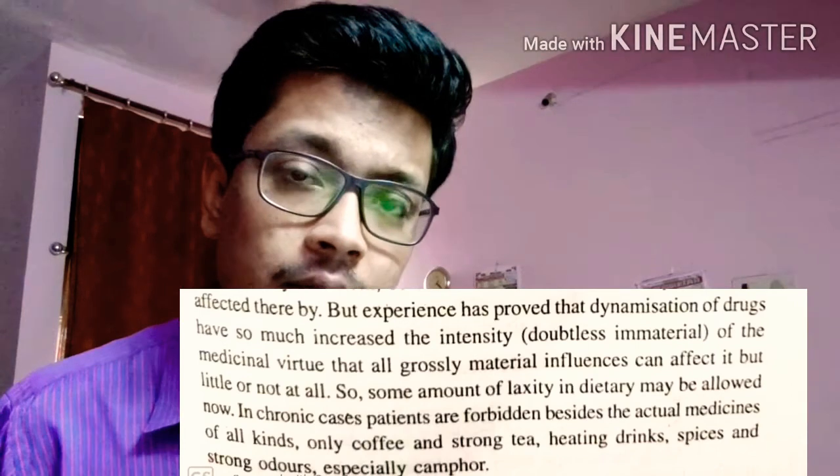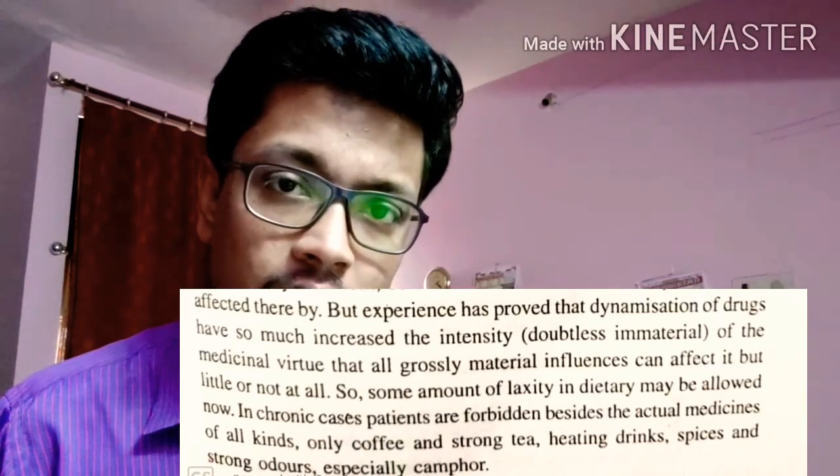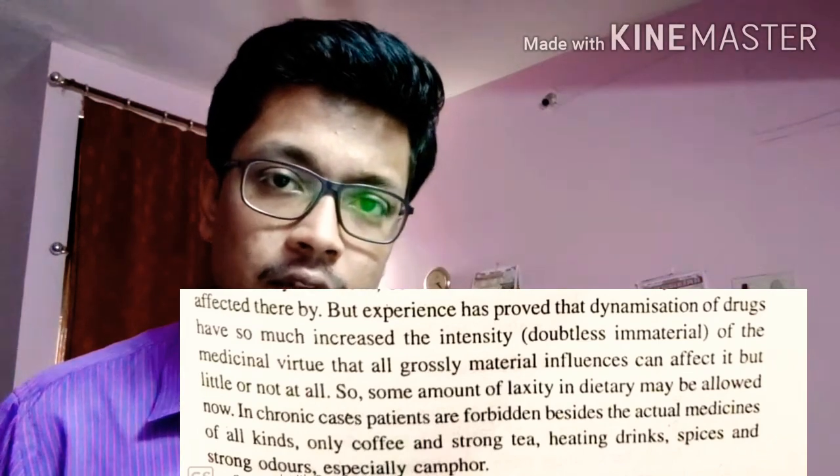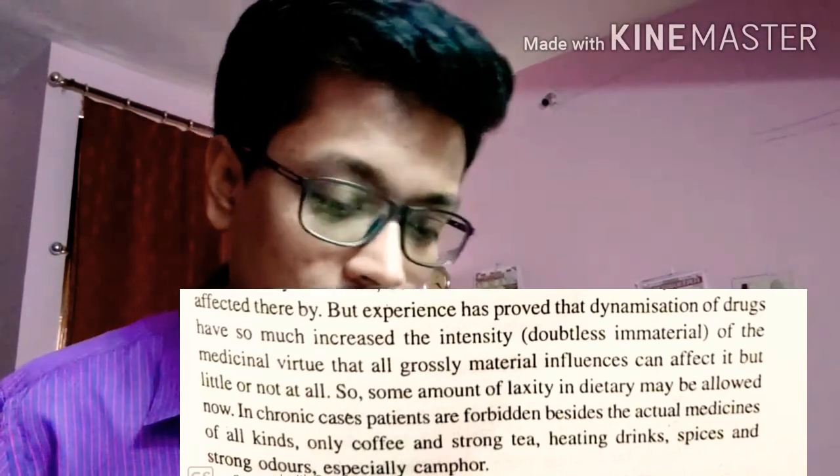तब हम क्या करें? The answer to this question was beautifully answered by Boenninghausen, one of the contemporaries, you can say, or a disciple of Dr. Hahnemann. He published an article in 1833 and he said about the diet and regimen, and the extract is given on the screen, you can read it.